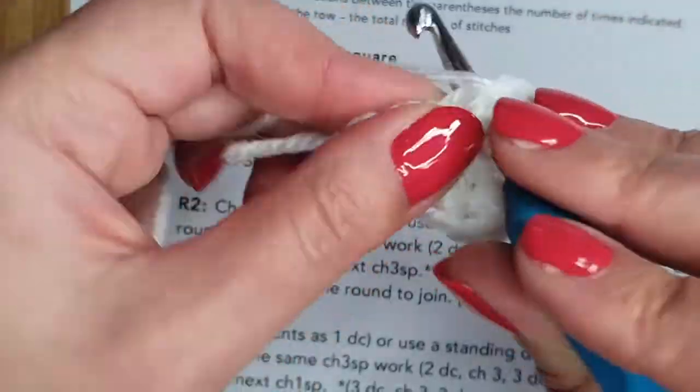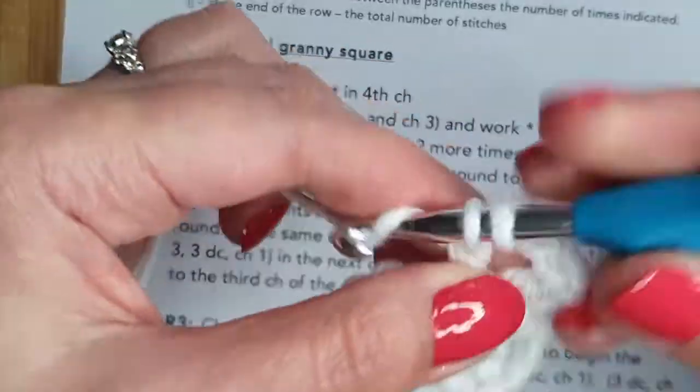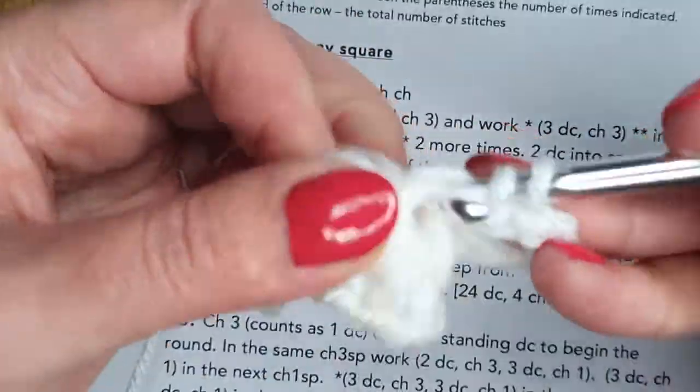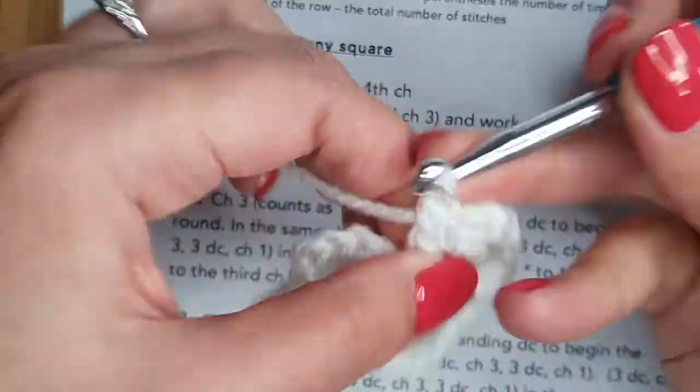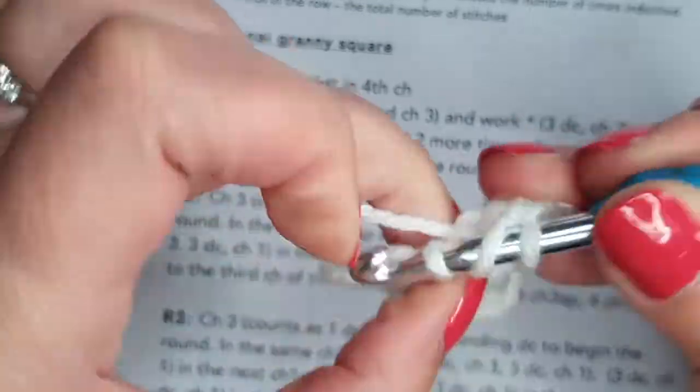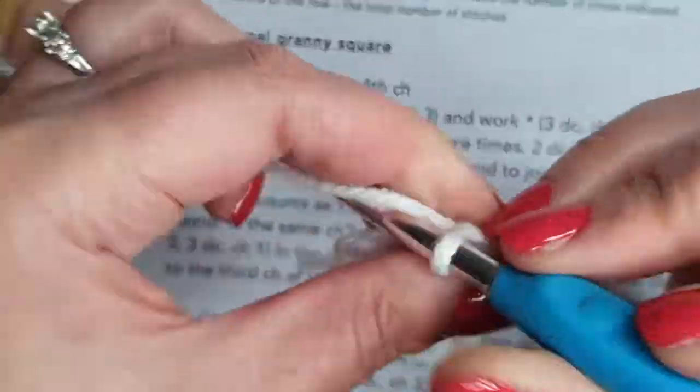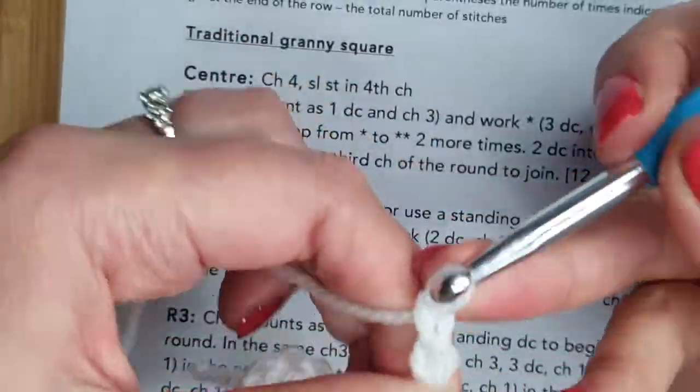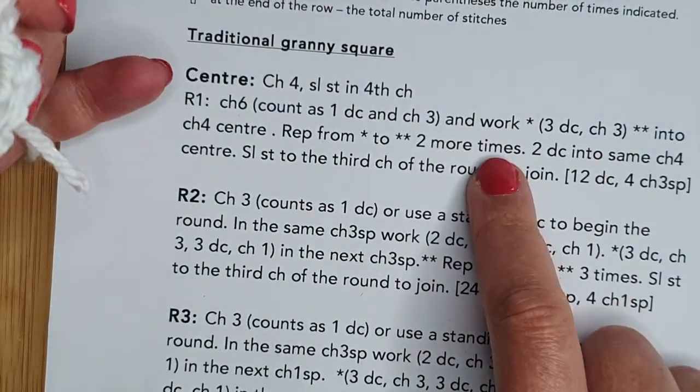Then I double crochet 1, 2, 3, and I chain 3. Now I've completed those another 2 more times.